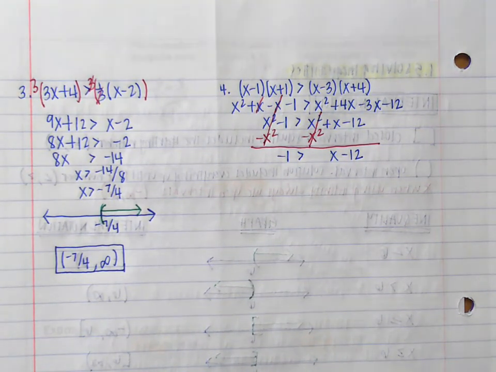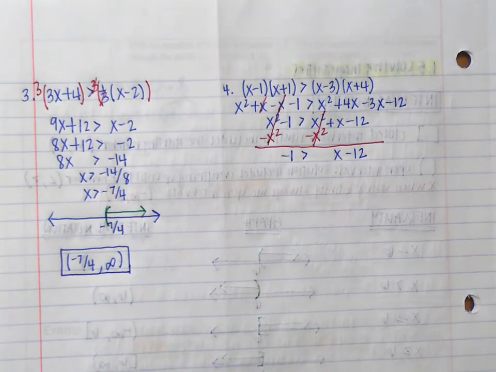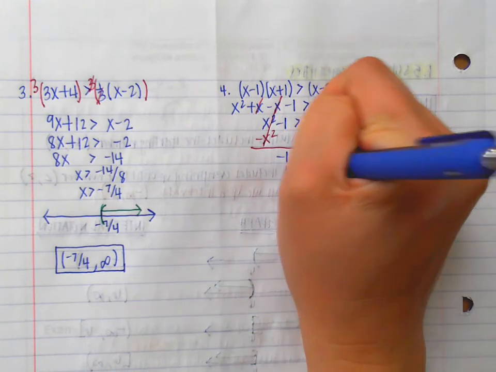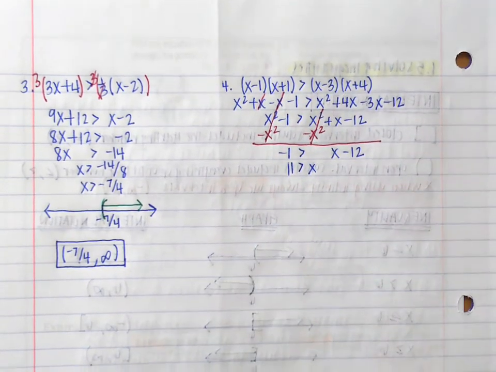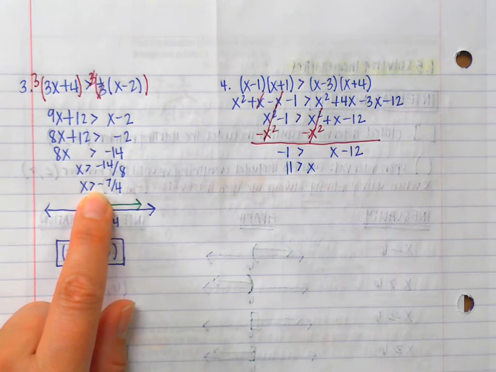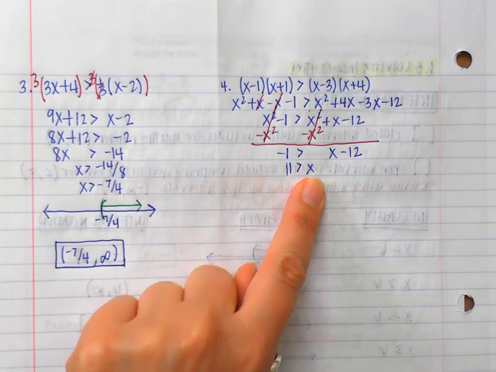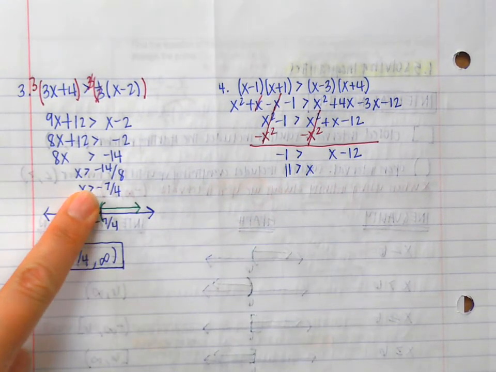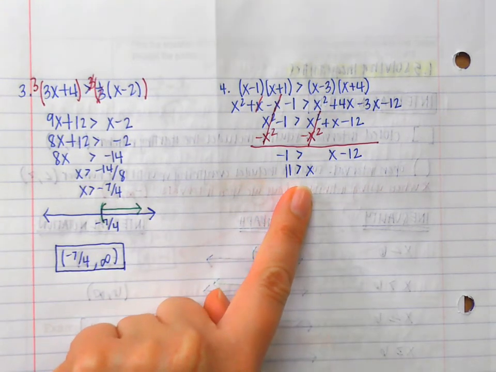Now, the easiest step here to solve for x is just to add 12 to both sides, which is what I'm going to do, but then we're going to talk about what that means for our answer. So when I add 12 to both sides, negative 1 plus 12 is 11. And this is opposite of how most of my inequalities are written, where the x is on the right side instead of the left side. So the inequality is a little bit flipped.